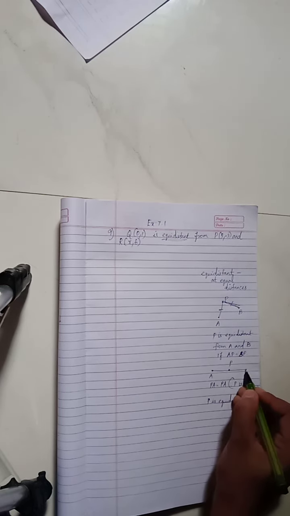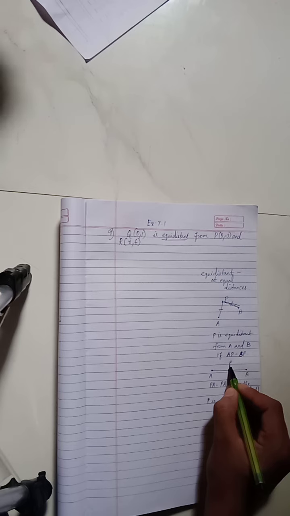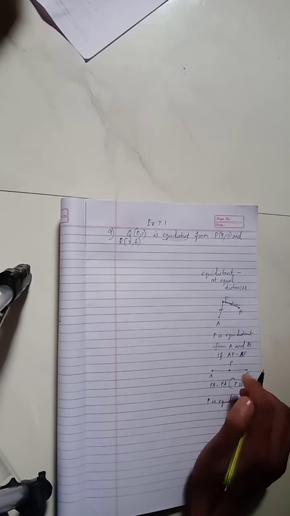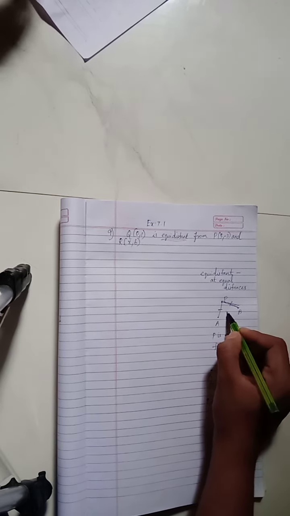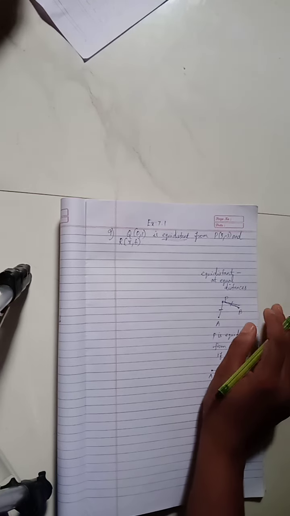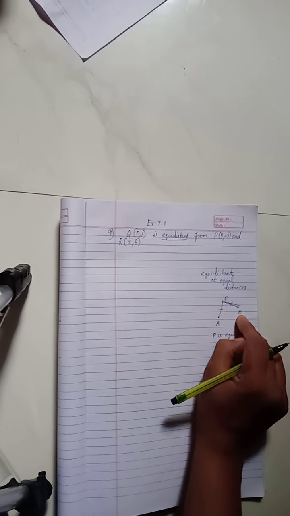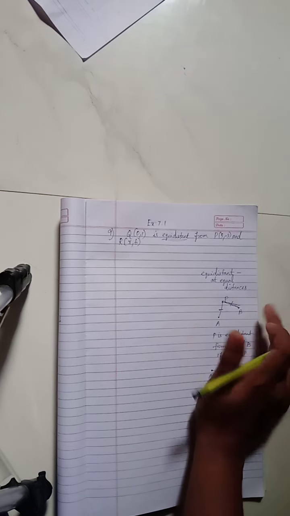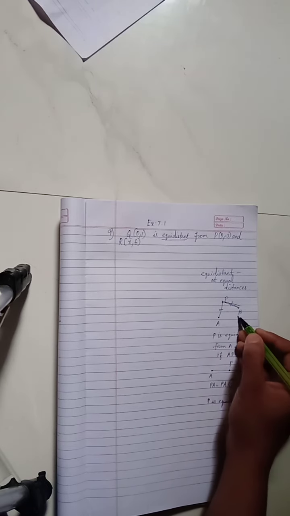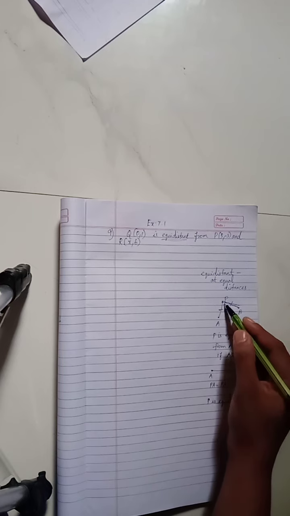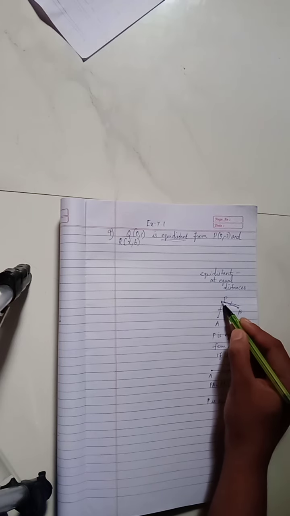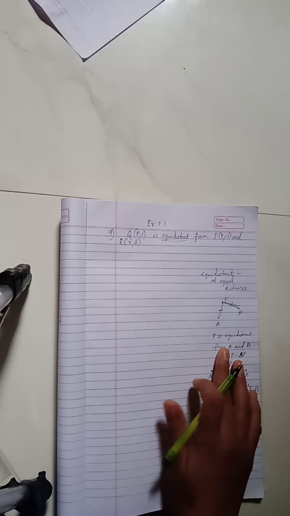So, P is located at a place which is equal in distance from A and B. The distance between the points P and B and the distance between the points P and A are equal. So, from those 2 points A and B, this point P is at equal distance. This is the meaning of the term equidistant.